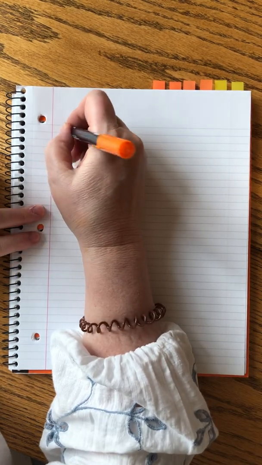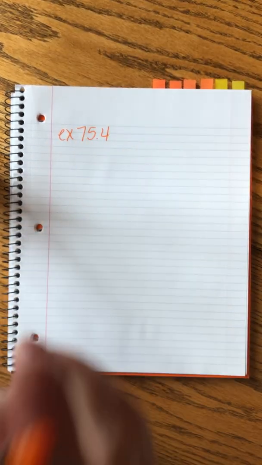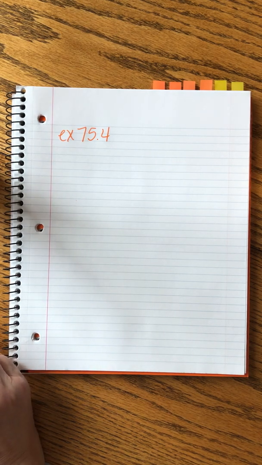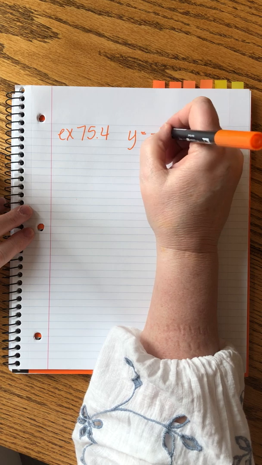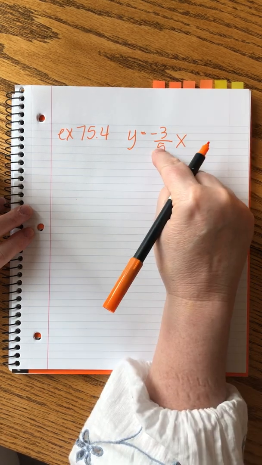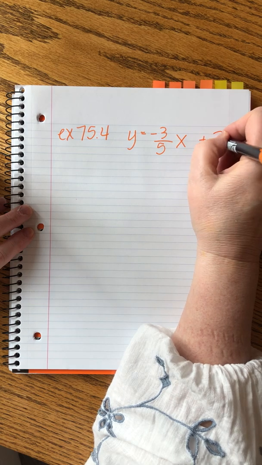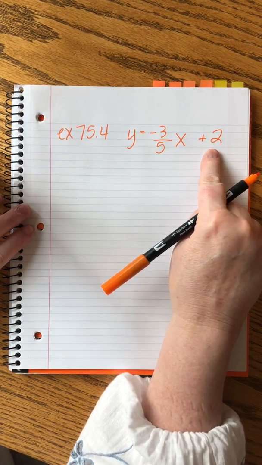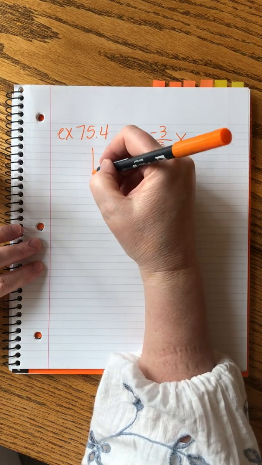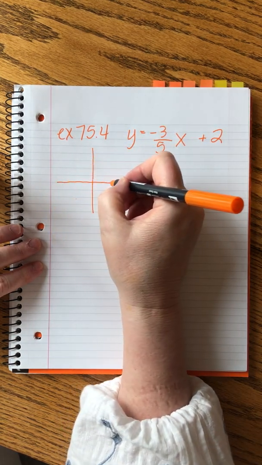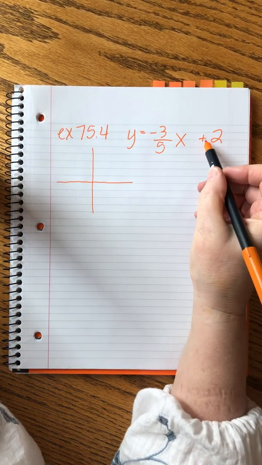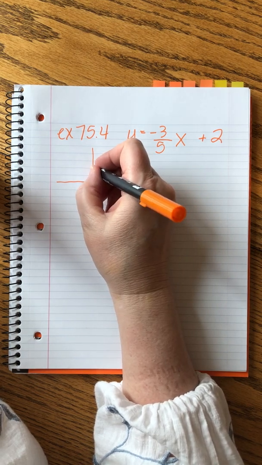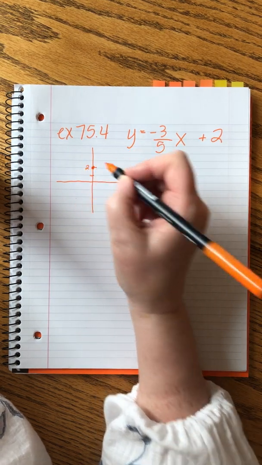Example 75.4. Turn the page. Graph y equals minus 3 over 5 x, the woman's going down the hill in her car, plus 2. We intercept at positive 2. Okay, so we draw our graph. Again, keep it minimalist. Don't put a bunch of hashes and numbers on there unless you're sure you need them. Positive 2. Okay, I'll put that in. I'm not even going to write the number, but I could. This is 2, positive 2.